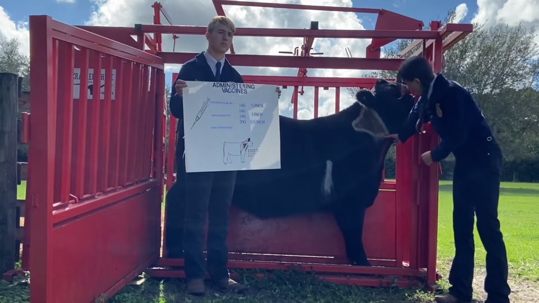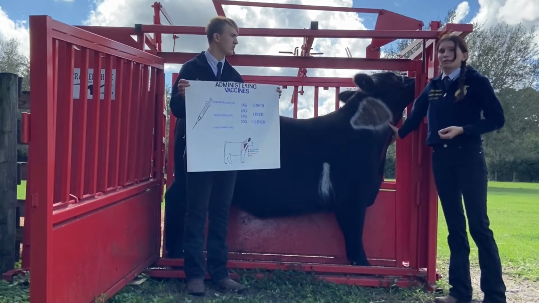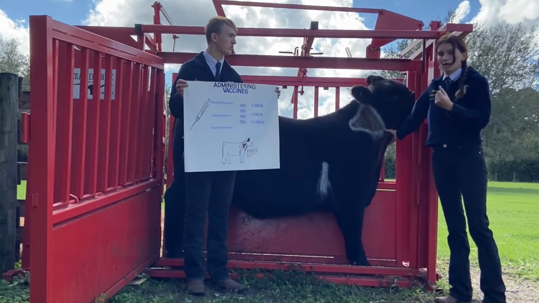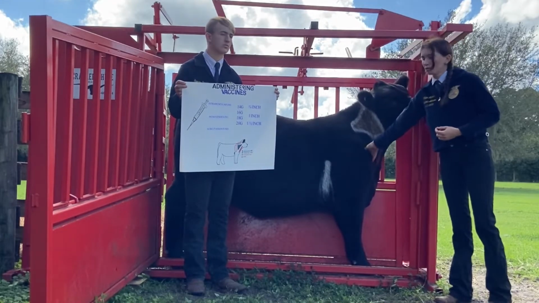And then we just slowly insert our needle up into that vein and pull back to make sure we found it. And once you have blood in your syringe, we slowly push up and back on the syringe until all of our drugs have been administered into our cow.